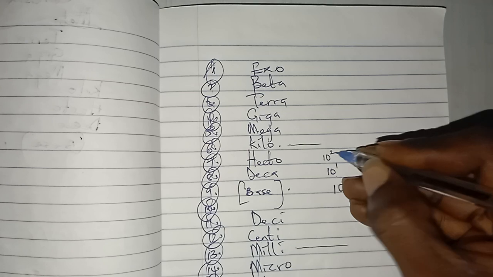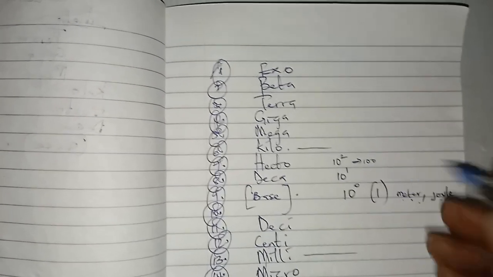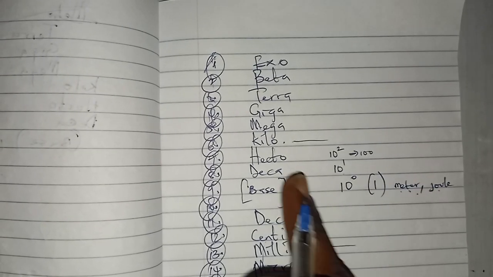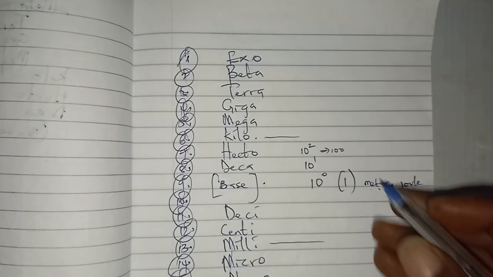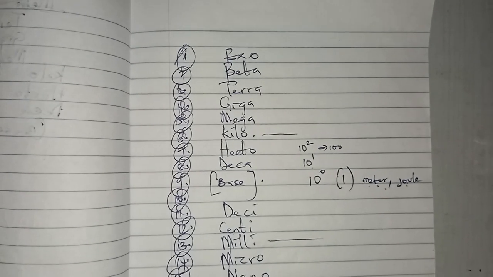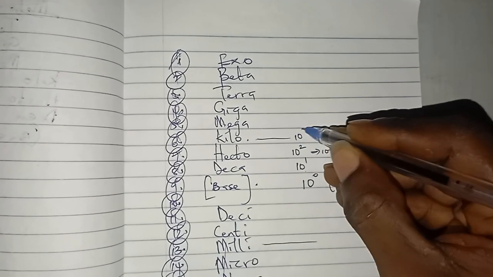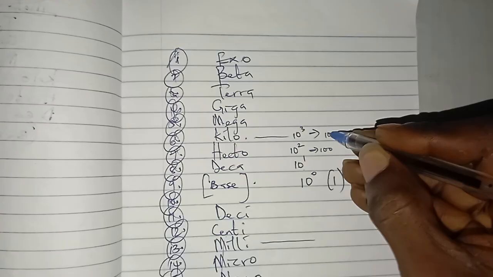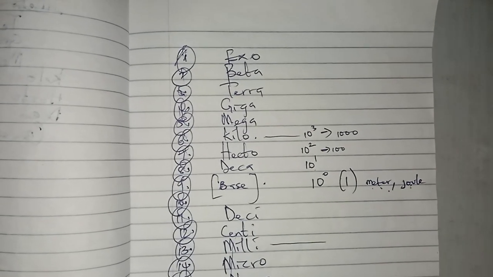10 raised to power 2, this is 100. So 100 meter is the same as hectometer. 100 joule is the same as hectojoule. Now also, this is 10 raised to power 3, 1000. So 1000 meter is the same as kilometer.